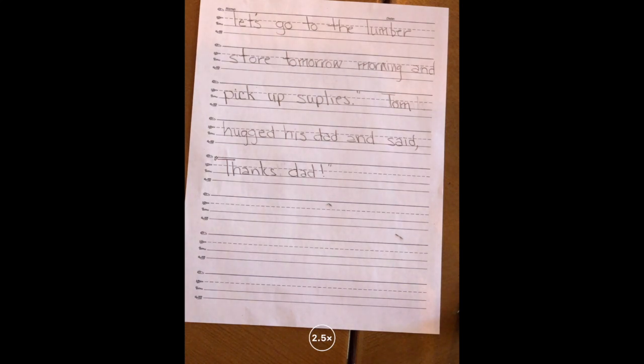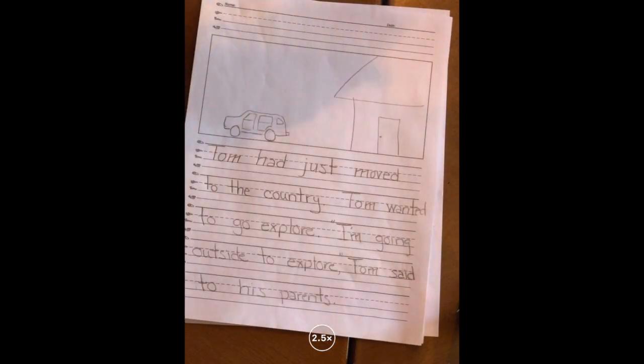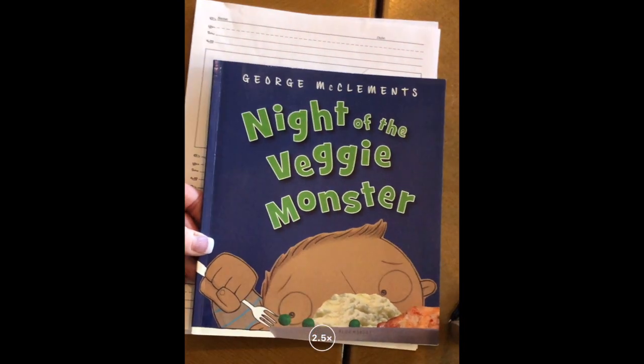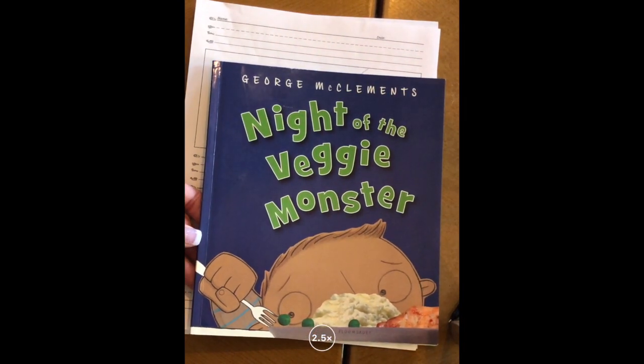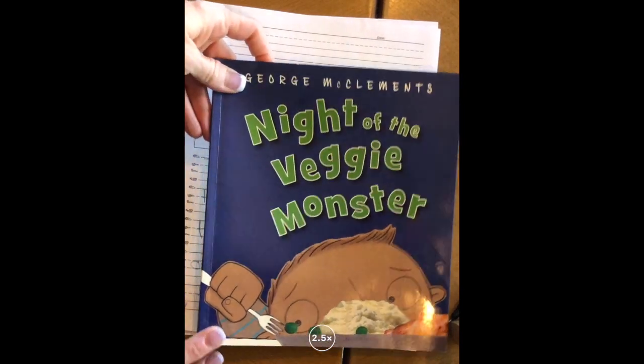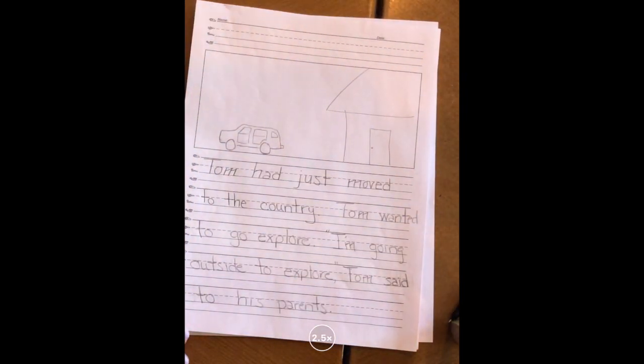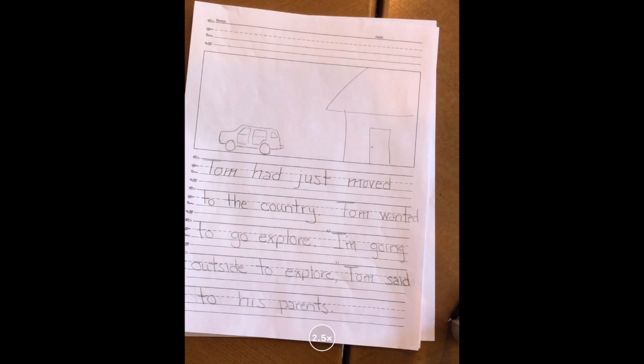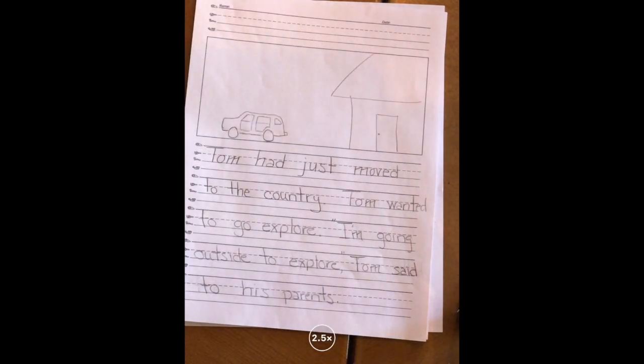Remember the book, The Night of the Veggie Monsters? Do you guys remember this book? Remember the author, George McClements, telling exact actions? He curled up his toes. He wiggled his fingers. Let's make our characters say some things and do some things. Let's fill up our pages with action and dialogue. Today, I want you to try and add action and dialogue in your story.